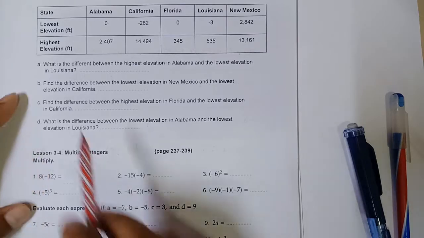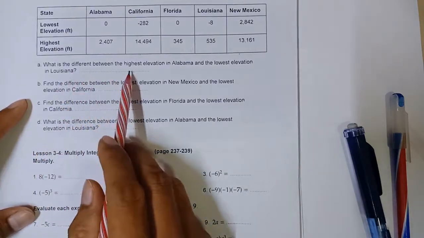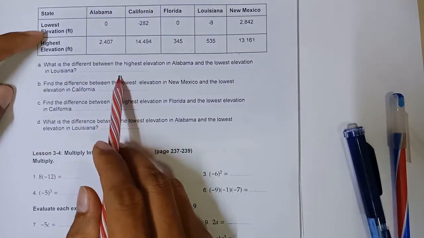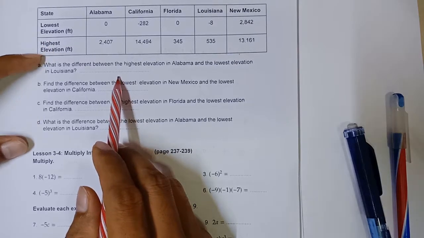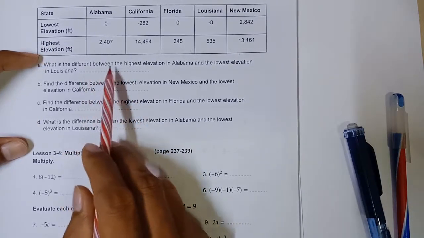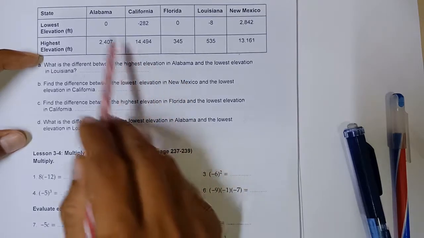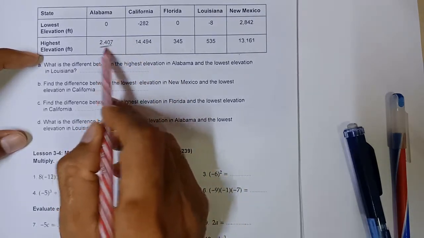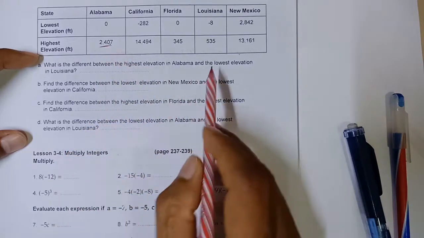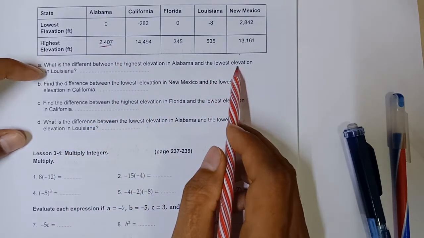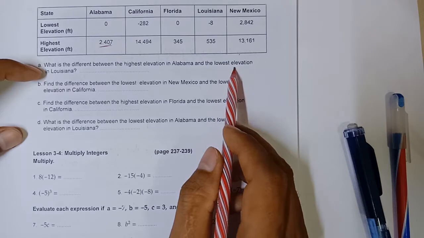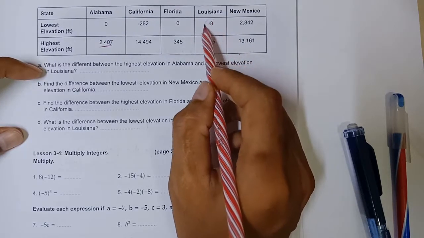Let's look at this problem. We have, find the difference between the highest, okay, we have lowest and highest. So the difference between the highest in Alabama, okay, in this section, highest in Alabama, and the lowest in Louisiana. Okay, the lowest, which is this one.